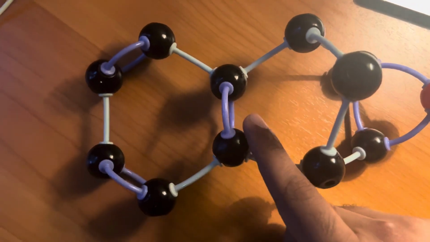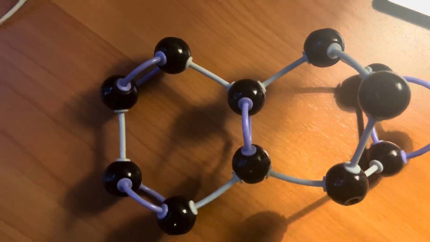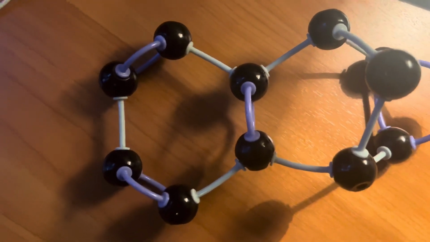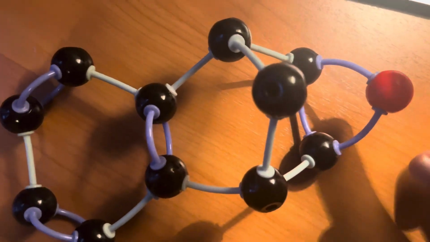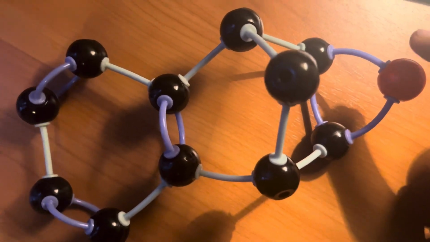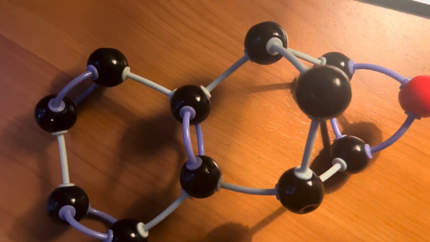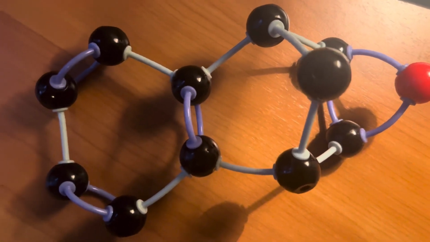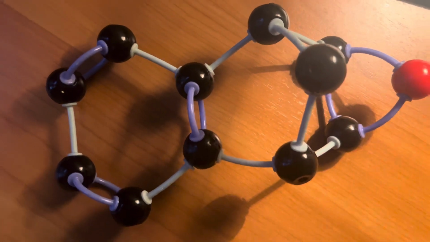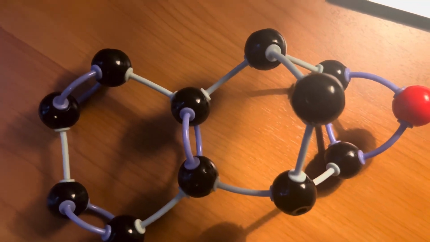So whenever you have to identify the exo and endo, please look at the longest bridge and the R group, where the R group is attached. If it is away from the longest bridge, then it is an exo. If it is near to the longest bridge, then it is an endo isomer.